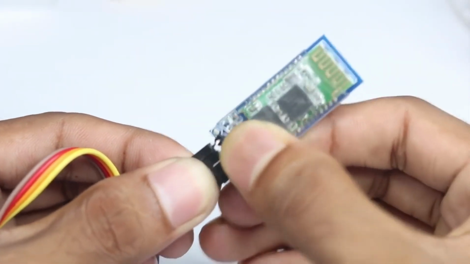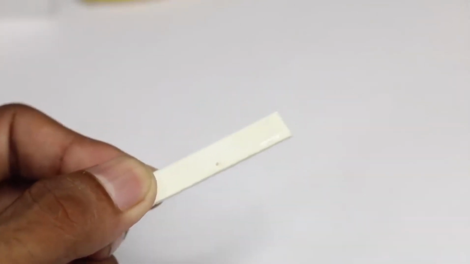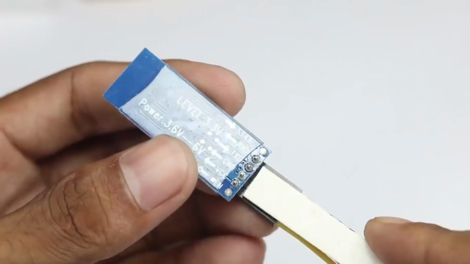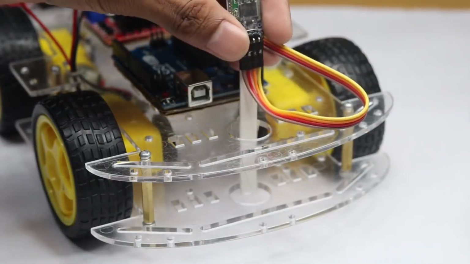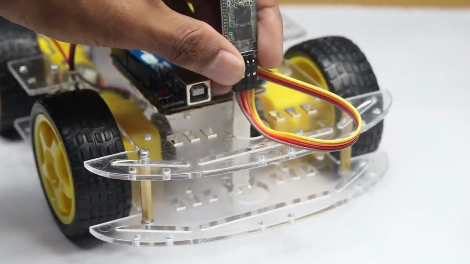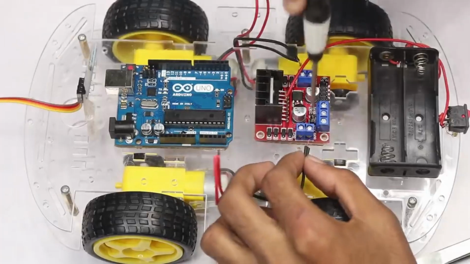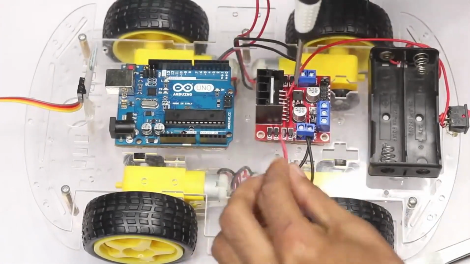The Bluetooth module is connected to the Arduino's universal asynchronous receiver transmitter pins. Numerous Android applications are readily available, simplifying the integration process. Operating at a baud rate of 9600 through the UART, the module easily interfaces with any UART-supporting microcontroller like Arduino Uno.